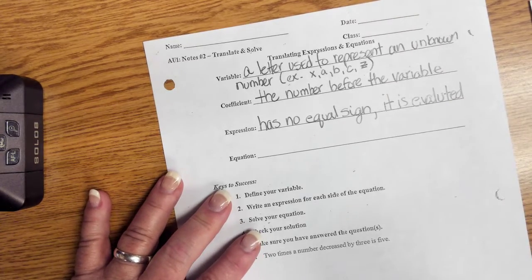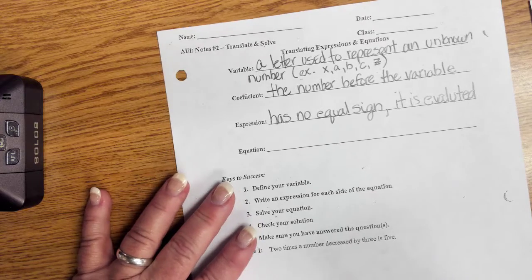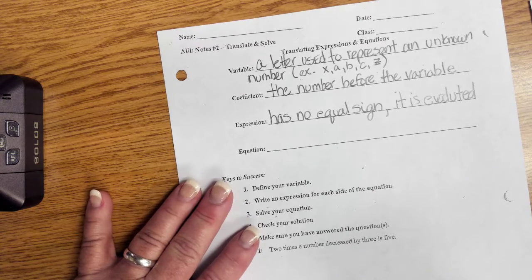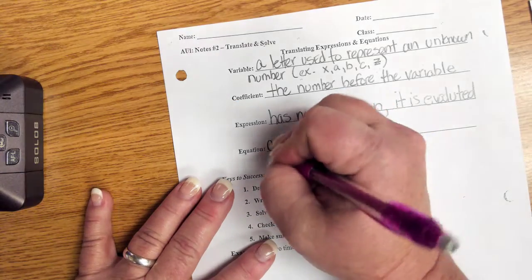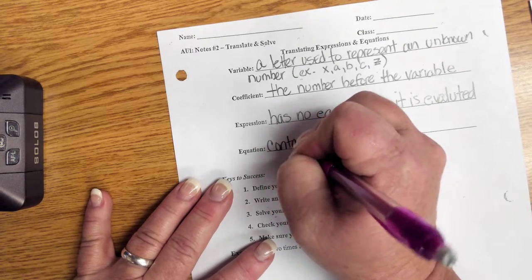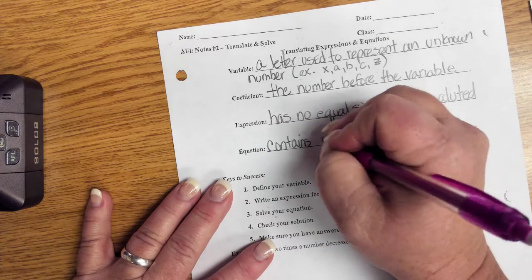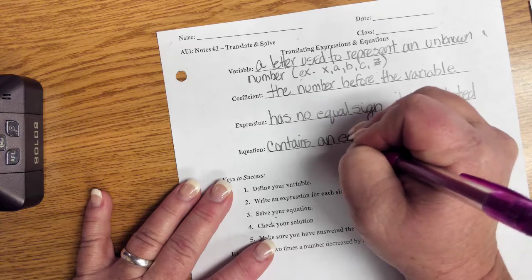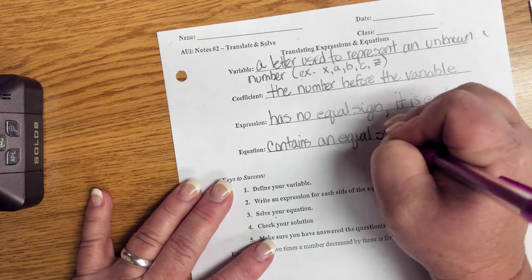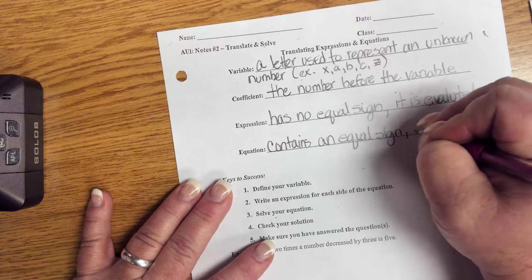Okay. So the difference between an expression and an equation is an equation contains an equal sign and it is solved.